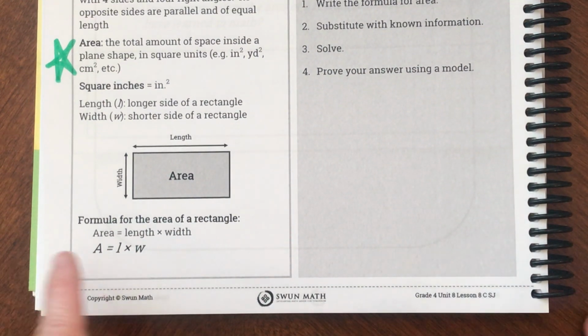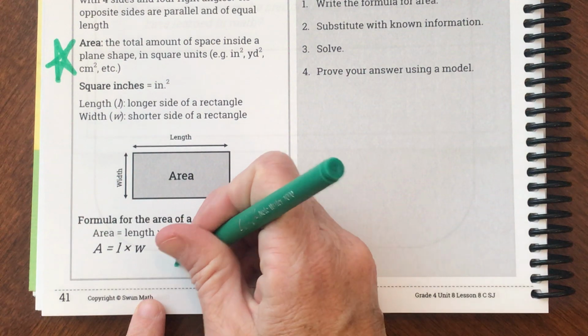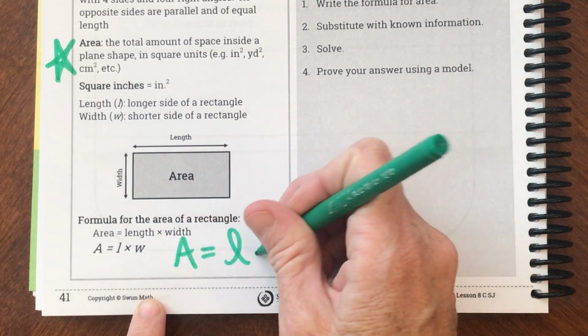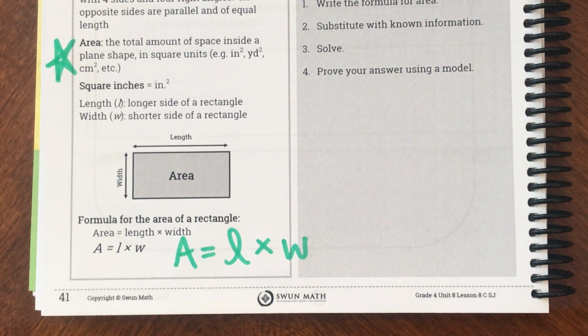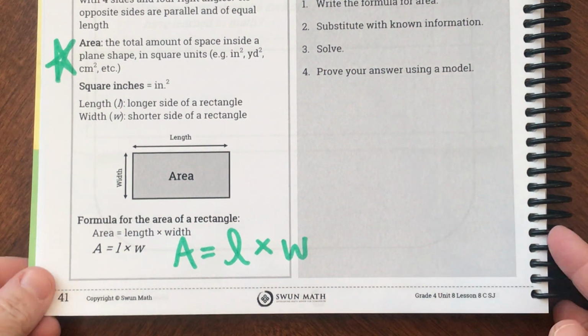And then they remind us about our formula. So area equals length times width. And remember yesterday I said that a lot of times we put the L as a cursive L so people don't get confused and think it's a 1. But our formula is area equals length times width.